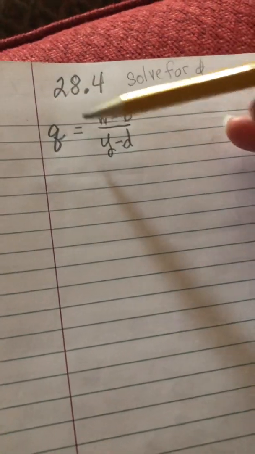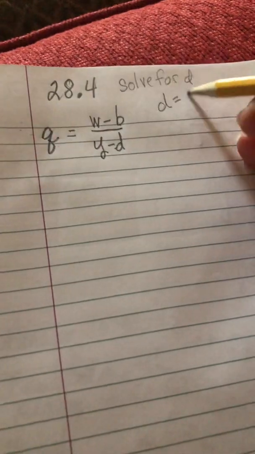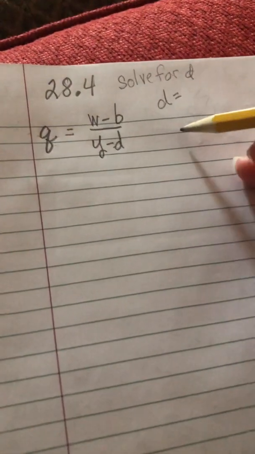So like we can expect, since D needs to be alone, that either all this stuff is going to move over here, or the Q is going to move over here, and the other stuff will stay here, and D will move over there. Some way or another, it's going to either say D equals, and then the rest of the stuff, all the other letters will be over here, or it'll say all the letters here and it equals D. Either one of those is quite acceptable.